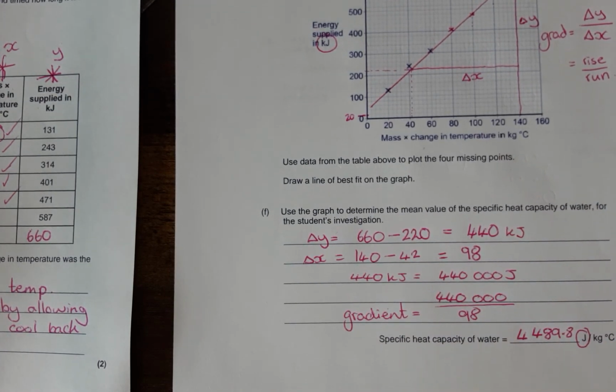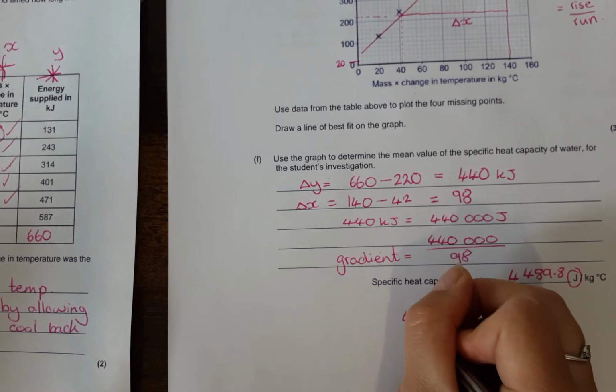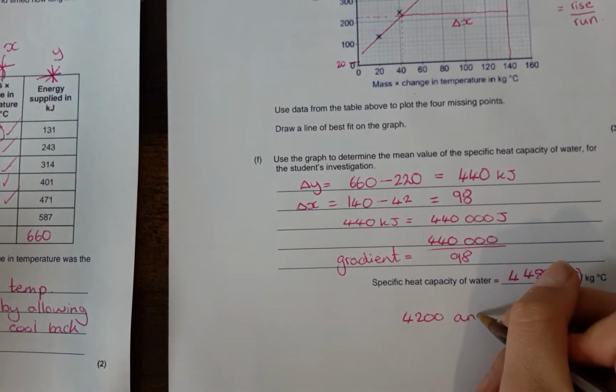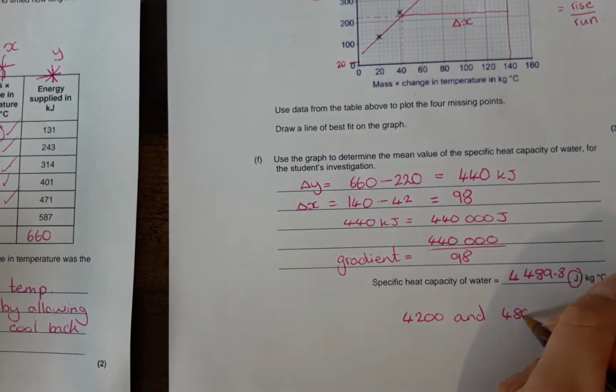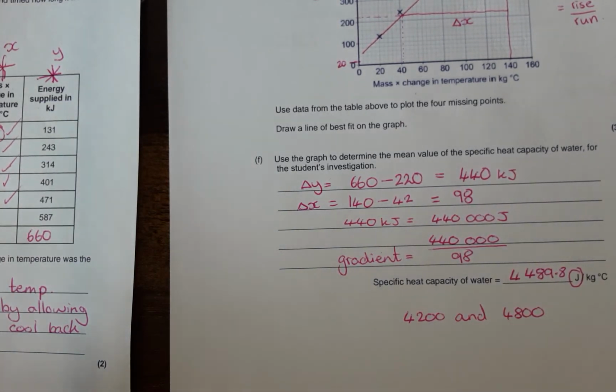Okay, now they have given you a range. You are allowed any number in the range between 4,200 and 4,800. So it's quite a big range, but it does depend on the accuracy of your plots and whereabouts you've put your line of best fit.